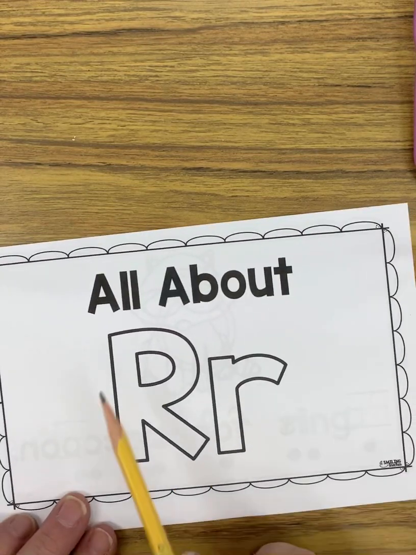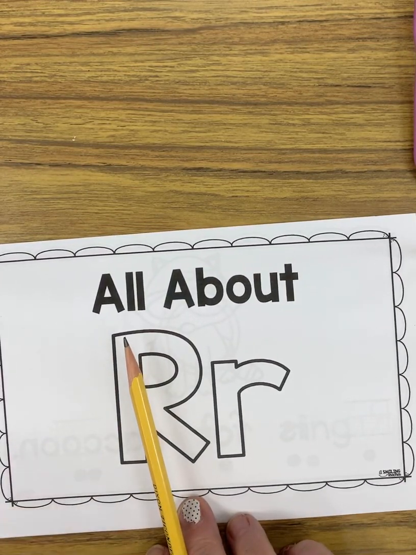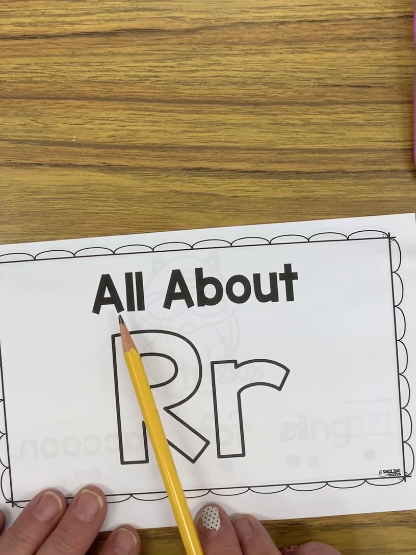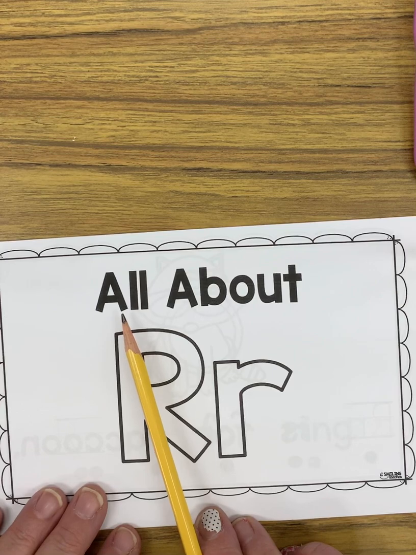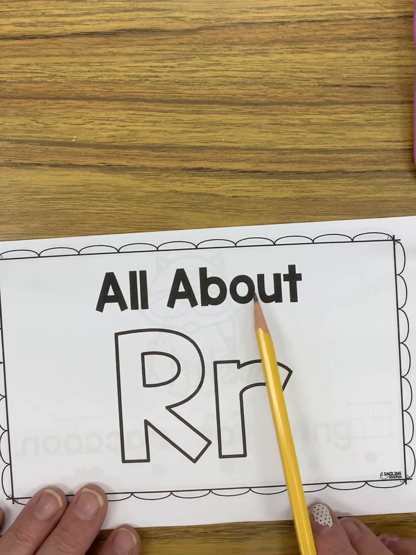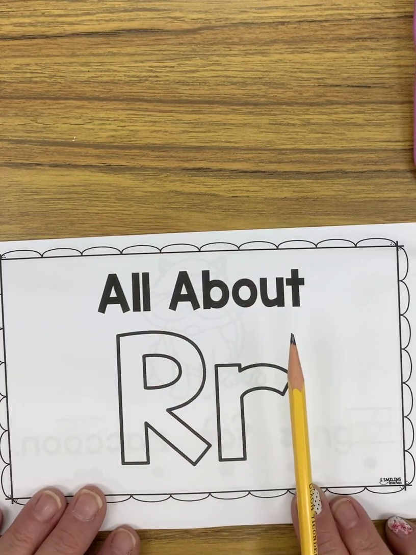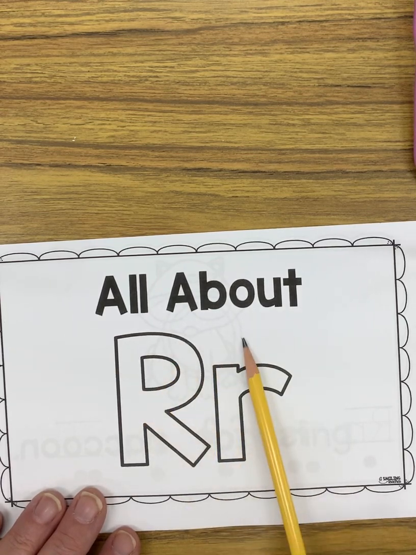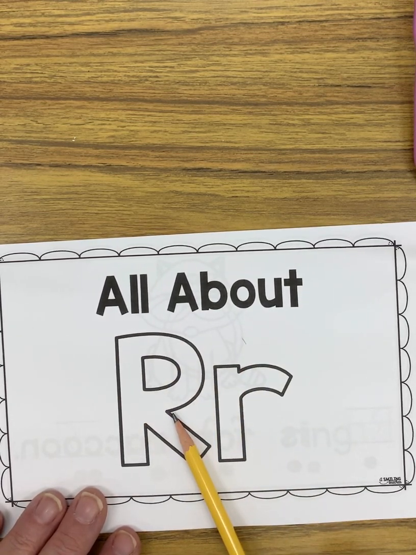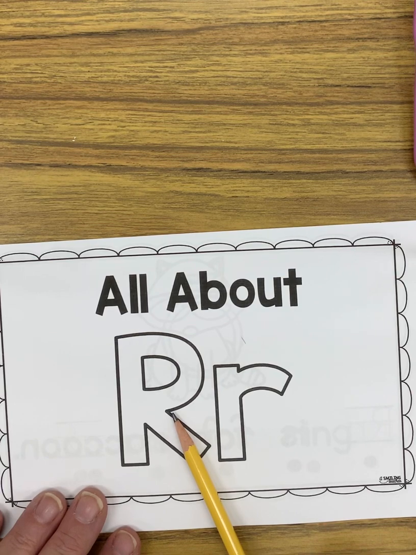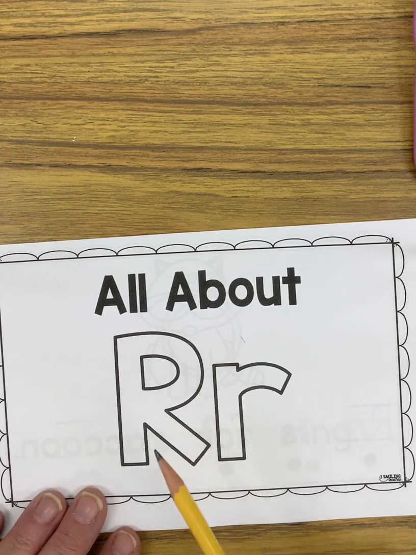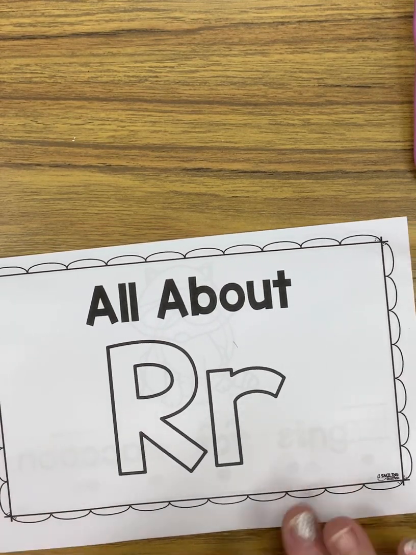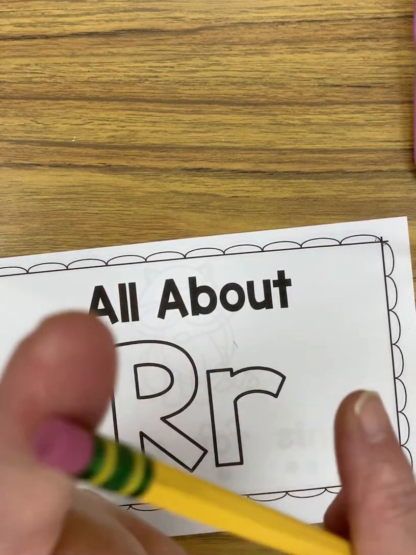Hello, boys and girls. I just told you a little bit about the letter R in the slide before this one, but we're going to read our All About R book together. What I expect is that once you're finished reading this book and working on all of the activities in this book when we're learning about the letter, you should be able to read it.